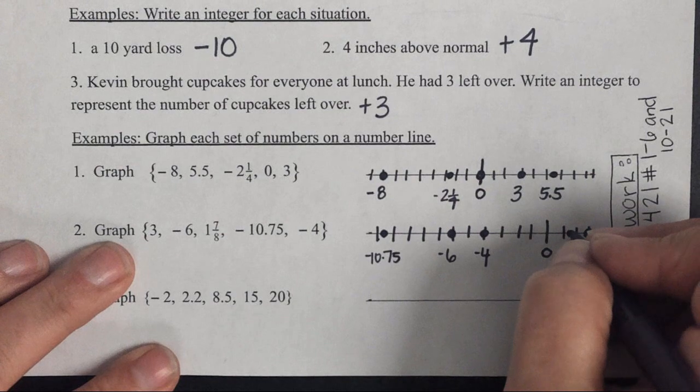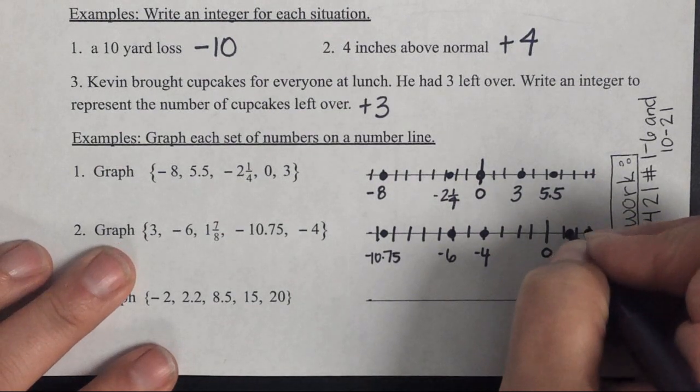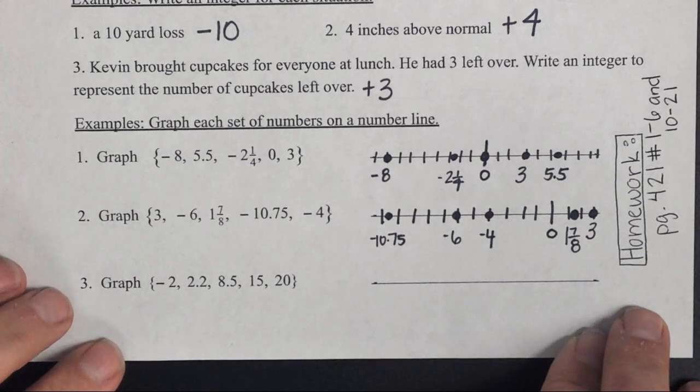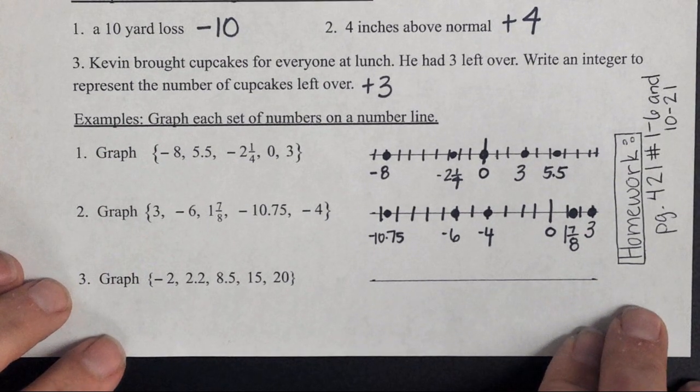And again, the thing I'm looking for here is that you know how to graph them by putting a dot on the number line, and that you know what order they would come in. Is there another way we could do this?